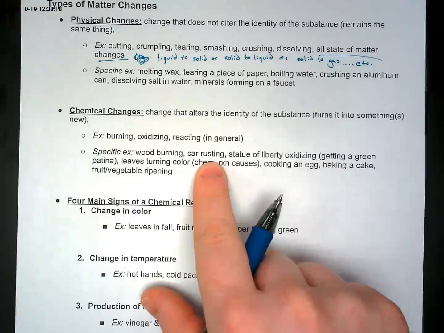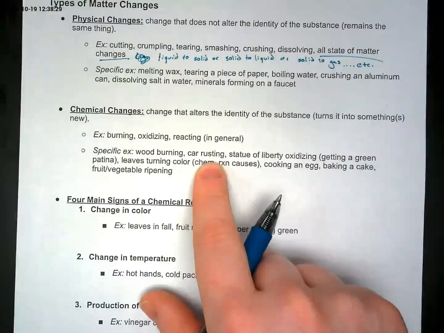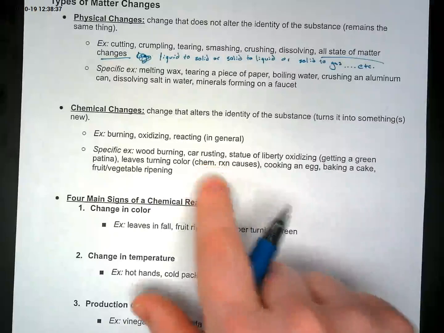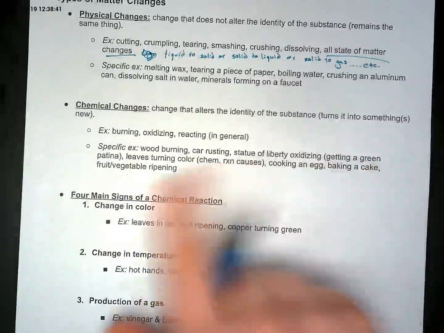Car rusting. That's one reason why a lot of people hate when they see car rusting, because it's a point of no return. You have to either replace the panel on your car, or grind it to expose the better non-corroded material and then paint over it so it doesn't corrode. A good example, like I mentioned, is the Statue of Liberty oxidizing, getting that green patina.